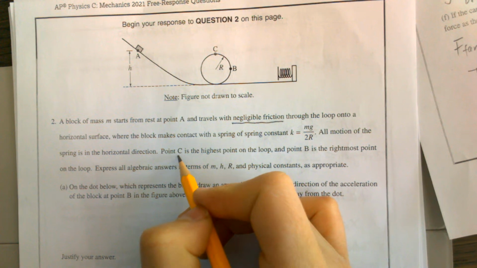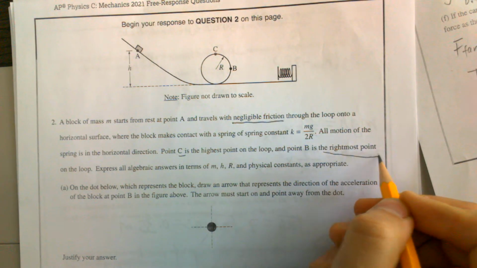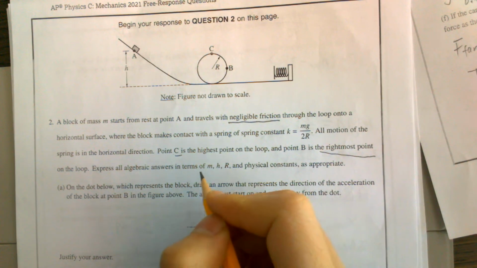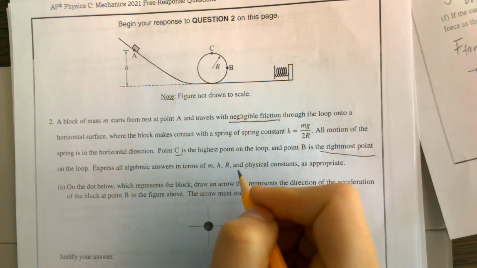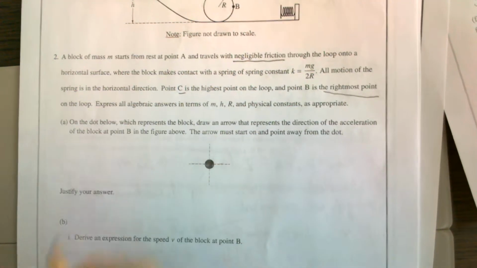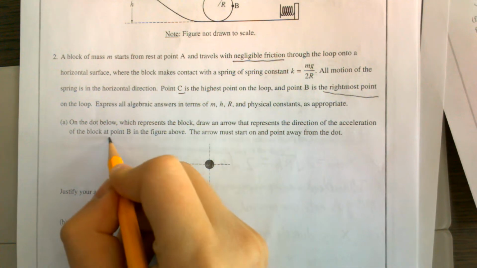Okay, point C is the highest point on the loop. Point B is the rightmost point on the loop. We need to express all algebraic answers in terms of m, h, r, and physical constants as appropriate. So part A asks us to draw a dot below representing the direction at point B.